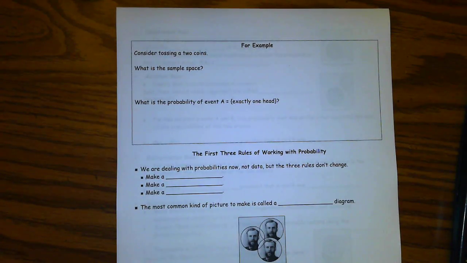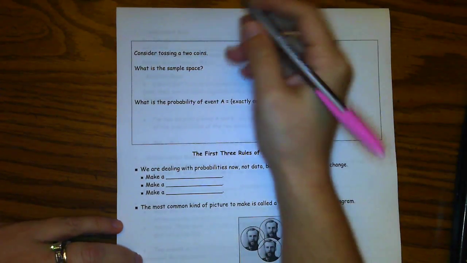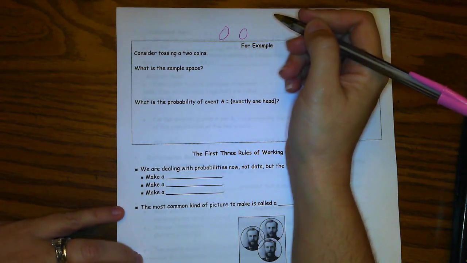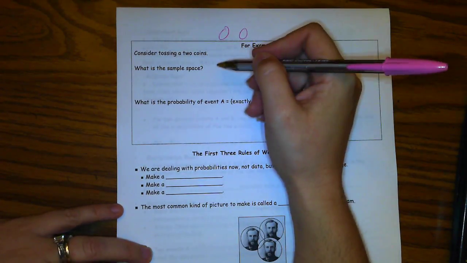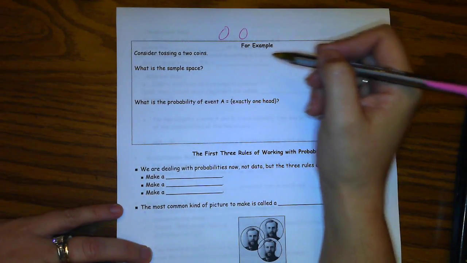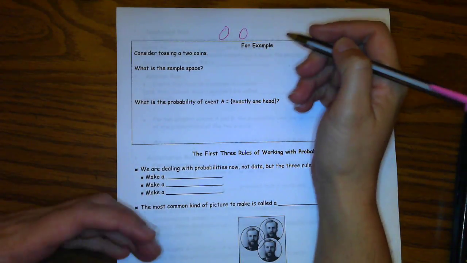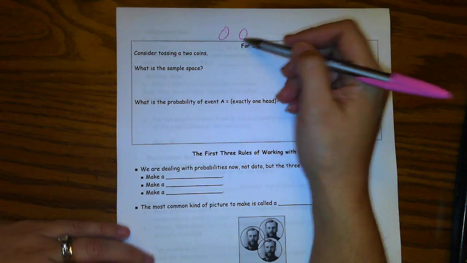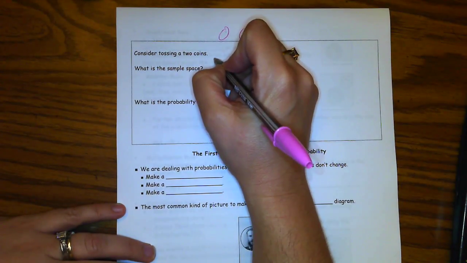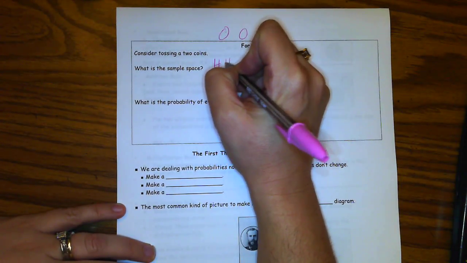Right, so let's consider tossing 2 coins. So we're going to toss 2 coins. What is the sample space? What's the outcome of all possible events? So what we're talking about is, what does the coin land on? When you toss 2 coins, you have the choice of landing on heads or tails.